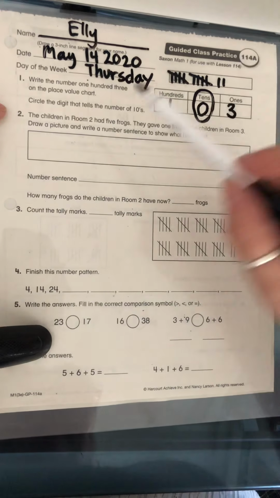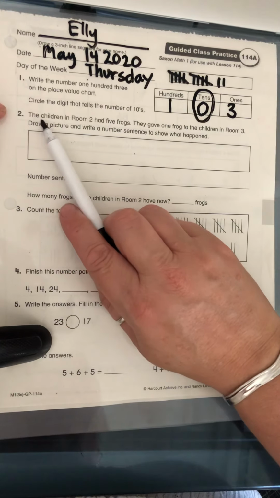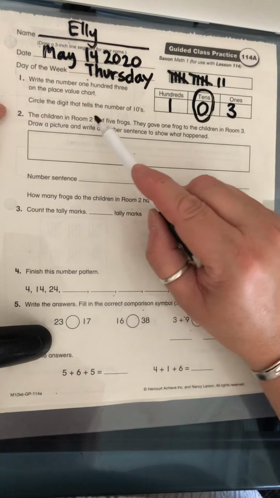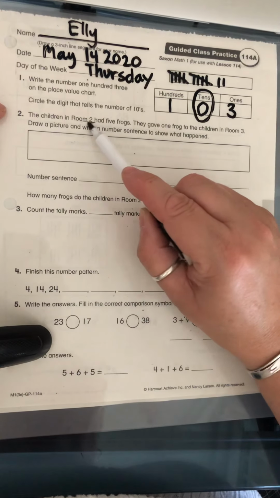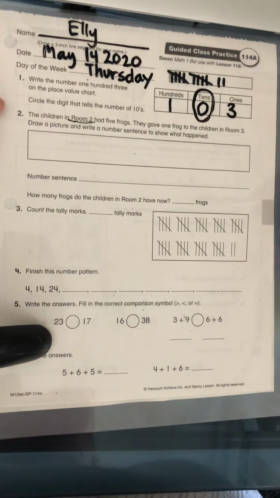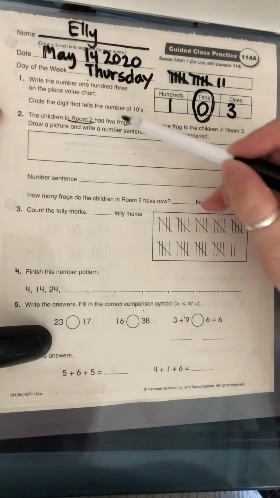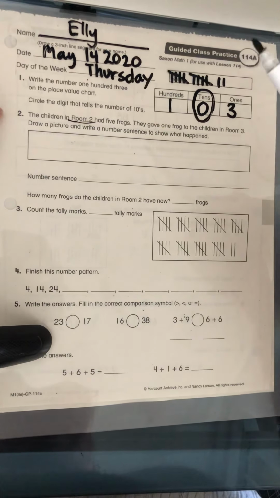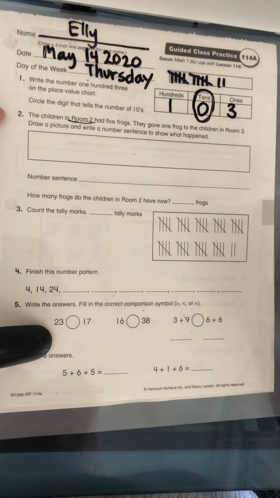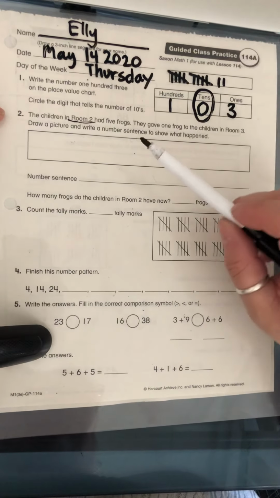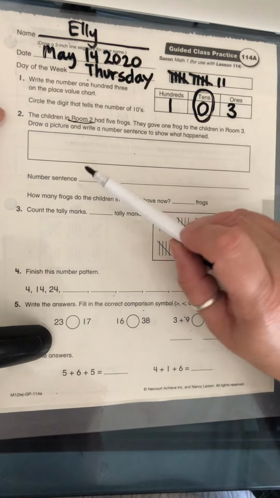Remember? So if we look at this, it says the children in room 2. You see the room 2 here. That doesn't matter. That number 2 does not matter at all. What they're trying to do is confuse you. They want to know how strong your number sense is. And boys and girls, you all have very strong, good number sense. We worked on this a lot, and you're all doing really well.